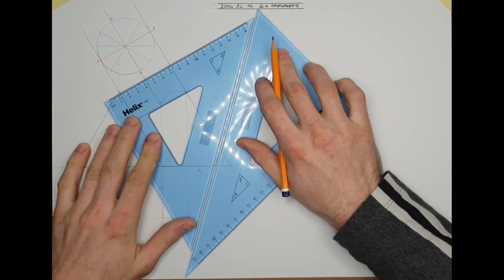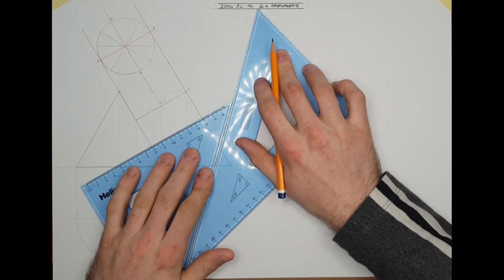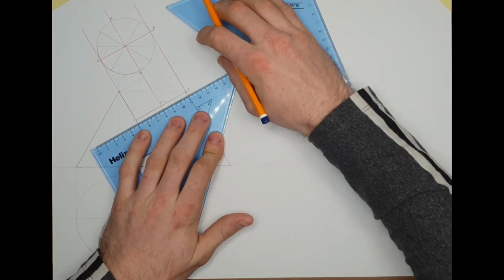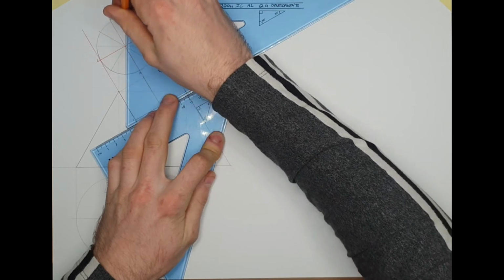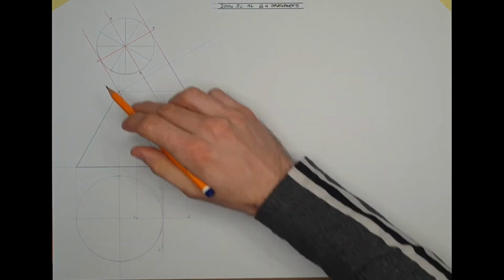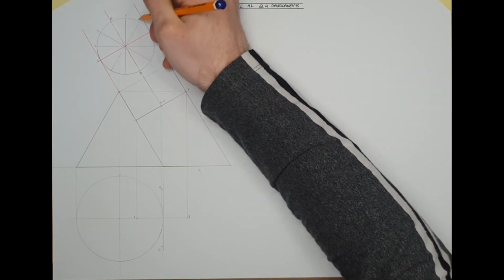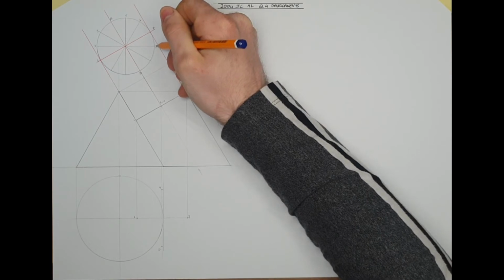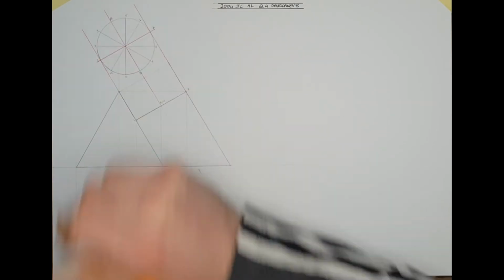Probably going to have to move away a little bit with this now, or I'll get caught. There we go. We get point 1. There's 2, 3, 4, 5, 6, and 7, 8, 9, 10, 11, 12, and back to 1.